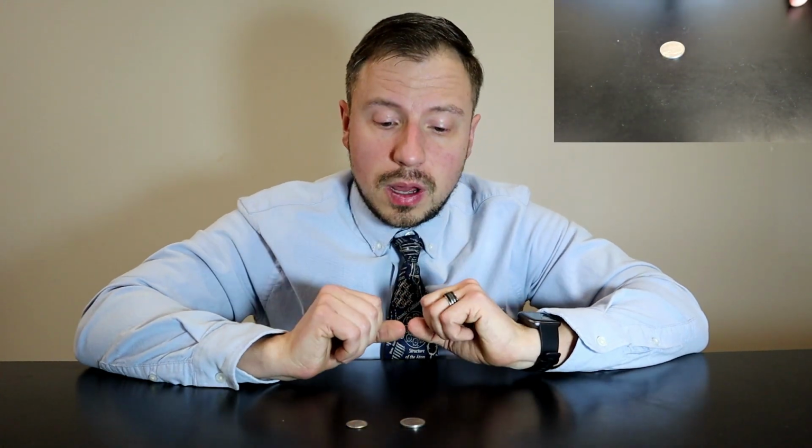I can also ask which coin applied that force for a longer period of time. Now the key to this one and looking at Newton's third law is, what was the effect of those forces on the coins? Were those effects the same or were they different? Now to answer this question, we need to look at Newton's other two laws.